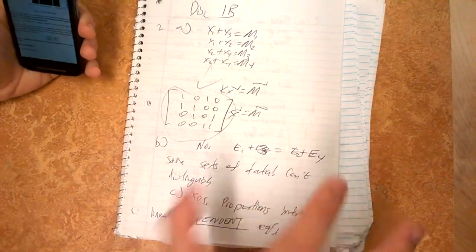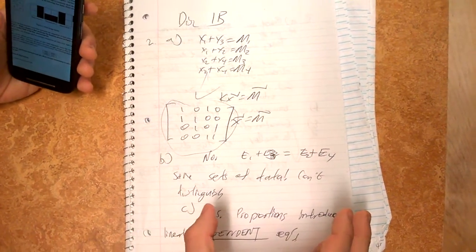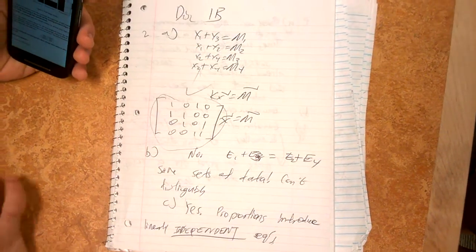So for B, now we have to care about a new concept called linear dependency, which there is a separate lecture on.